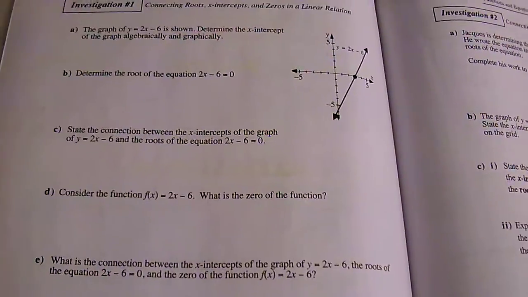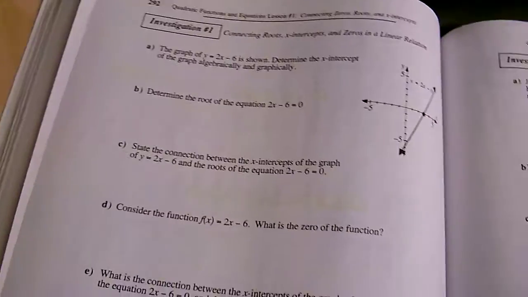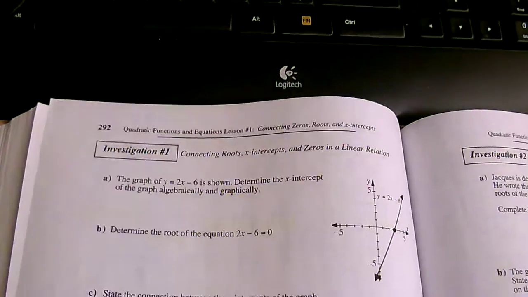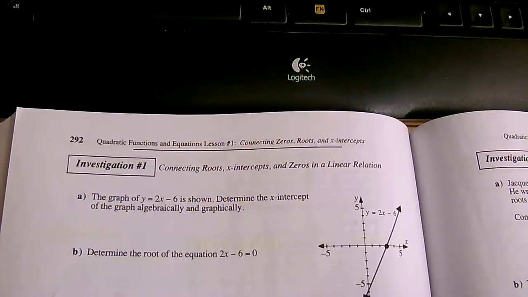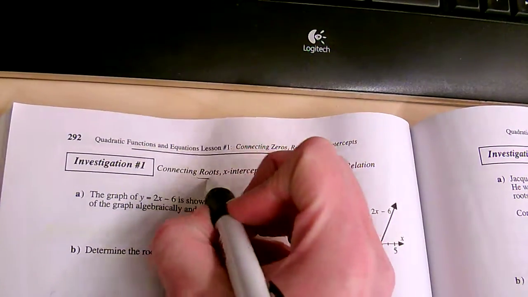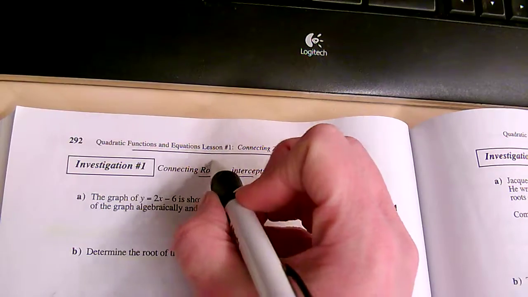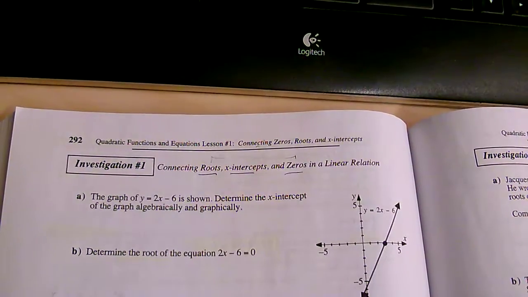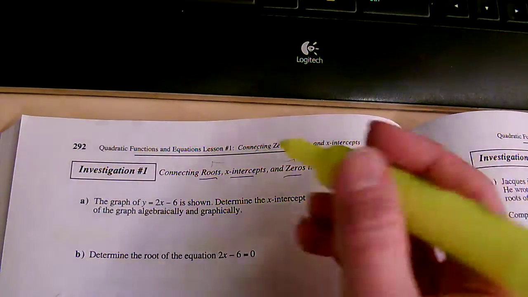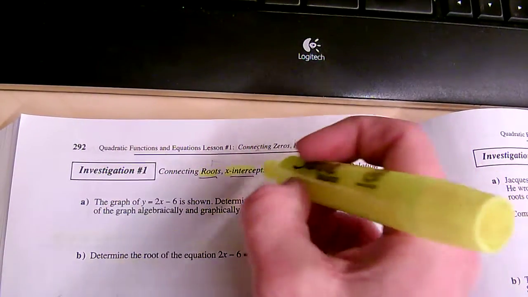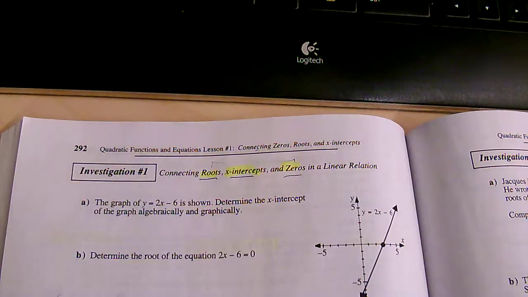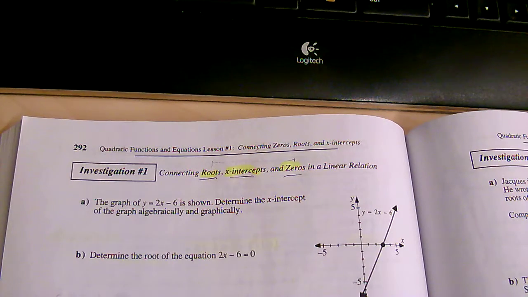Okay, so let's see. We're going to do a bit of an investigation, and I'm just going to move this up. We're going to connect the roots, x-intercepts, and zeros. We already know that roots and zeros are the same, and x-intercepts are too. So if you have found one of them, you found all of them. But we're just going to actually show that this is true. So we've got the graph shown here.